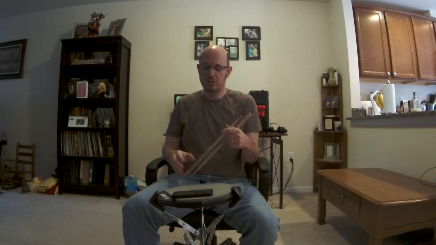Okay, these are 16ths. 1 e and 2 e and 3 e and 4 e and. So you notice for each count I played 2 notes, and essentially I'm only counting the right hand. Okay, so 16ths would be 1 e and 2 e and 3 e and 4 e and.